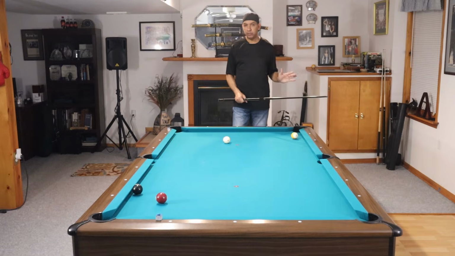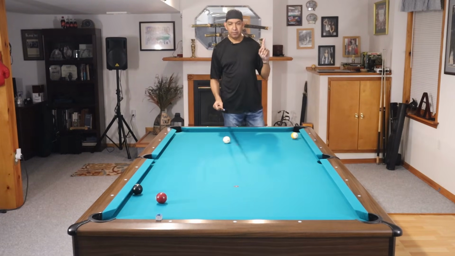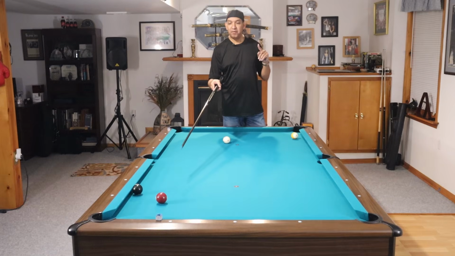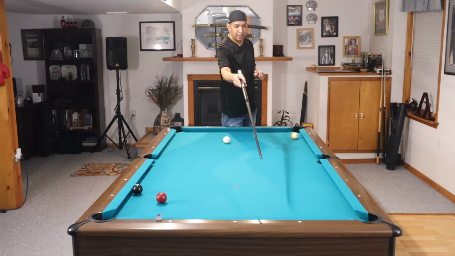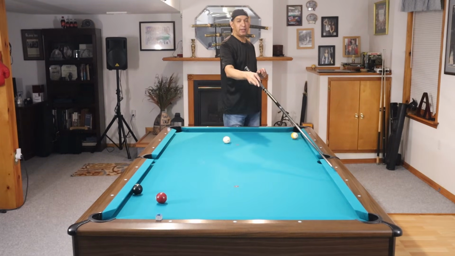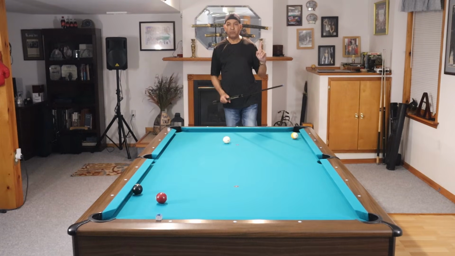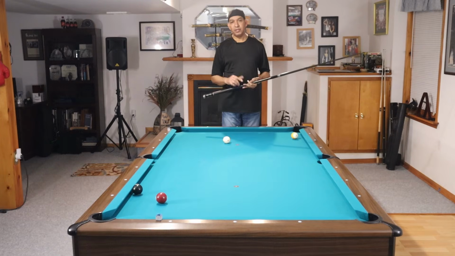Now, one of the things that we could do, because there's more than one way to skin a cat. Some of you guys are too young to even have ever heard of that expression. But one of the ways that we could get on this 8-ball would be to use outside English and come spinning off of that rail and this rail and get over here. But one way to not have to go around the table would be to use inside English.